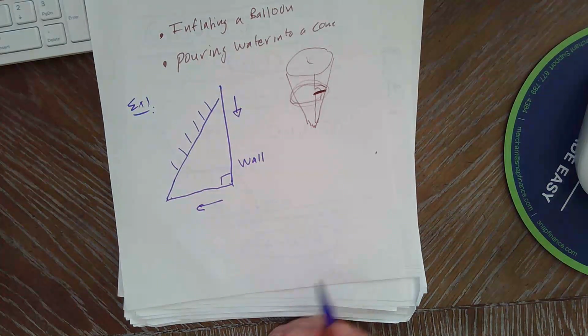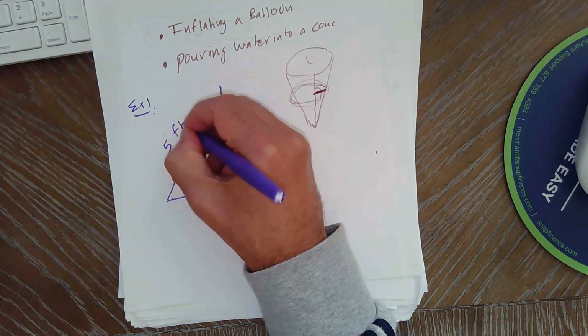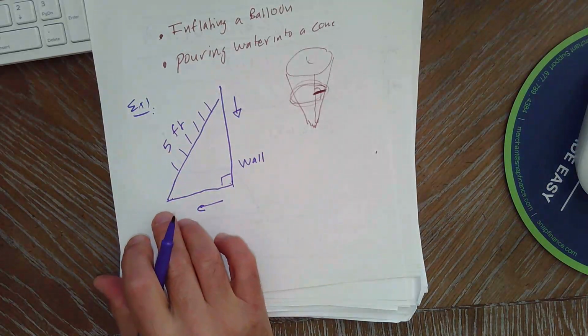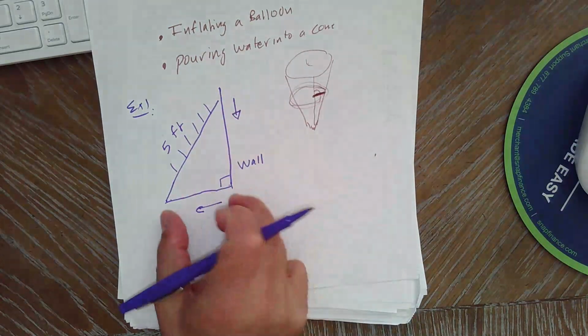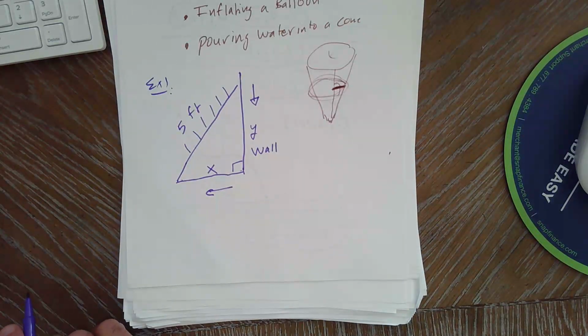So it could be the Pythagorean theorem. We don't know yet. The ladder is 5 feet. That's a constant. It's not going to change. This is changing and that's changing. So I'll just label them y and x, just like the notes, so you don't get confused. How fast is the top?